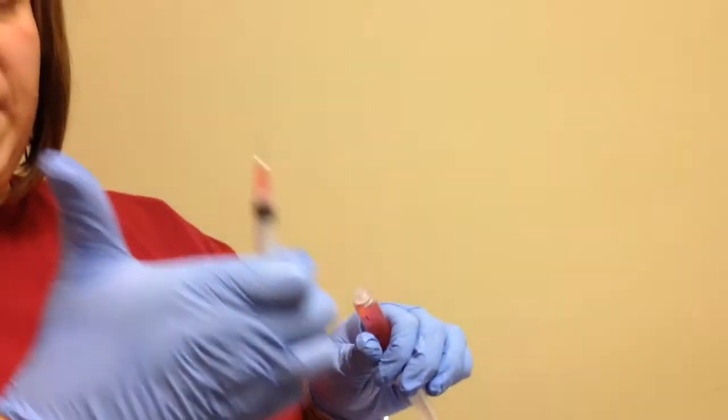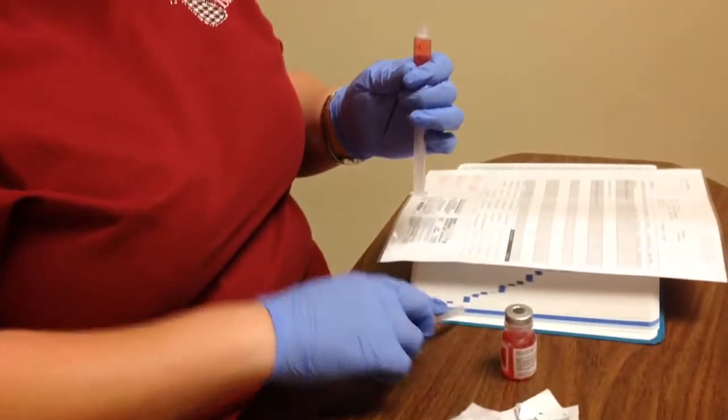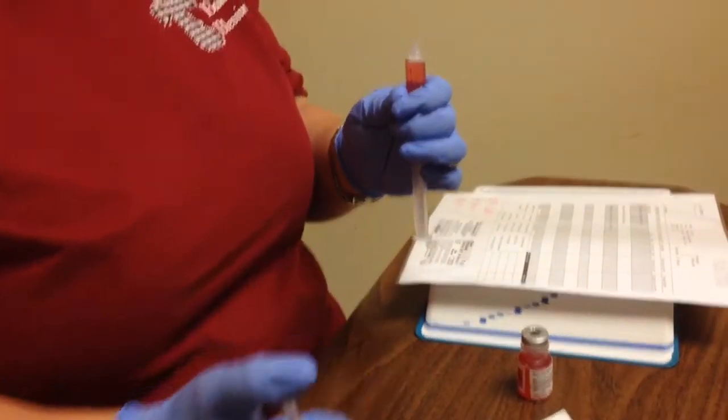Okay, activate your safety device. If it were a blunt tip needle or something like that, you can always do your little scoop method. This will go in the sharps container.